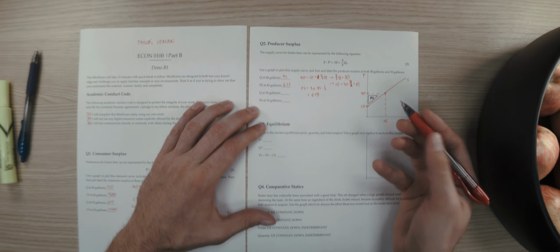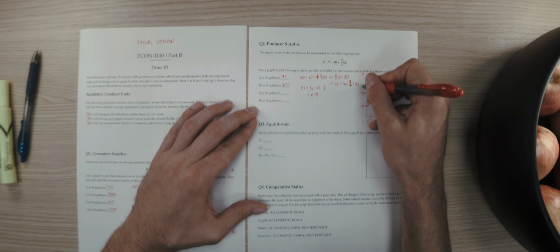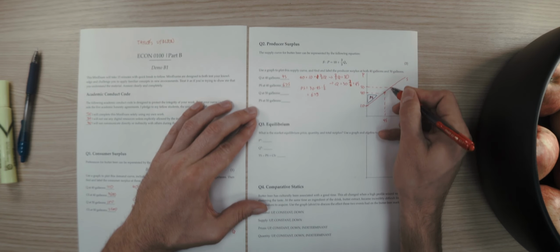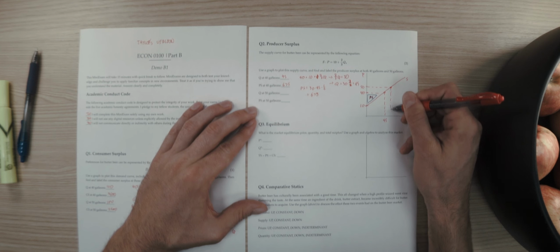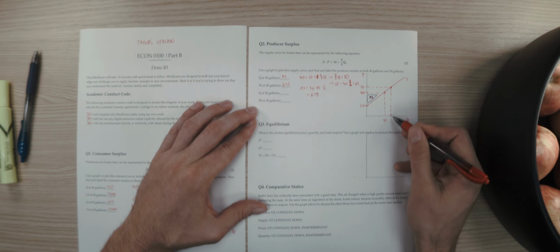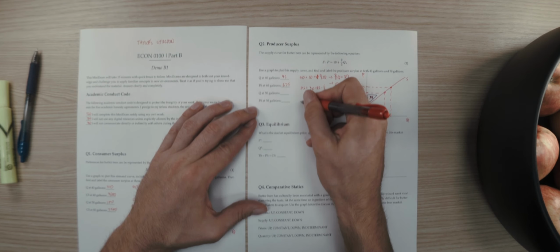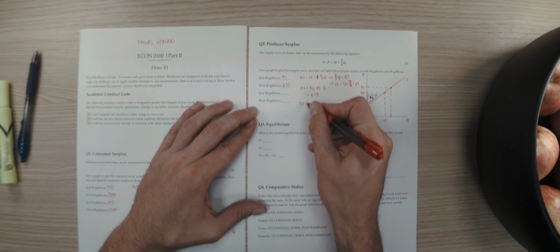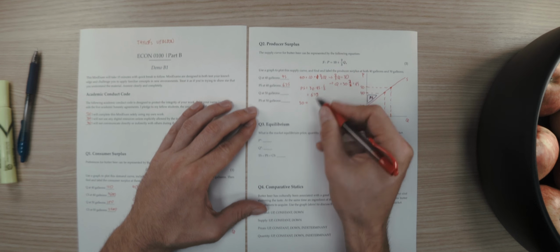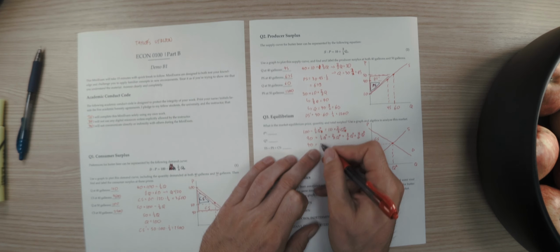And then the next question is about the price of 50. So we want to plug this thing in to get a quantity supplied at 50. So again, we're just going to take 50, set that equal to our supply curve, which is 10 plus 2/3 Q star.